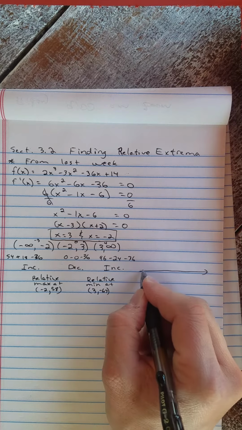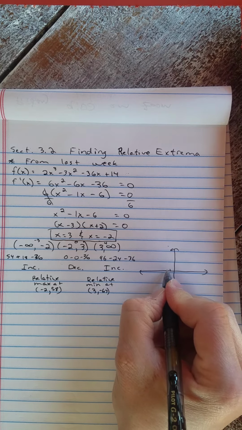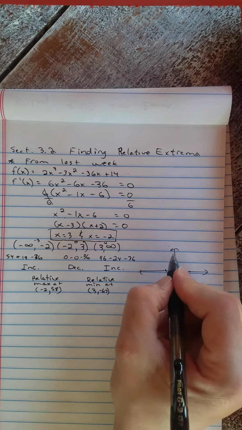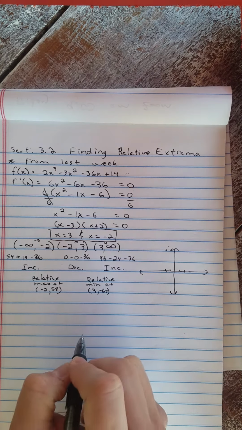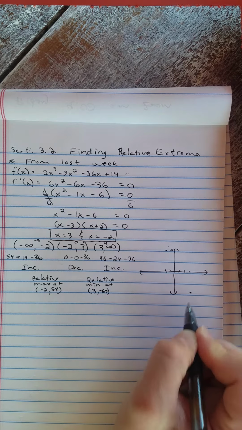So if we're just thinking about this, we could kind of graph it. We don't really want to because of the huge numbers. But if we're thinking about it, here's my critical points. There's negative 2, there's 3. At negative 2, 58, pretend that's negative 2, 58, there's a maximum right there. At 3, negative 67, there's a minimum there.